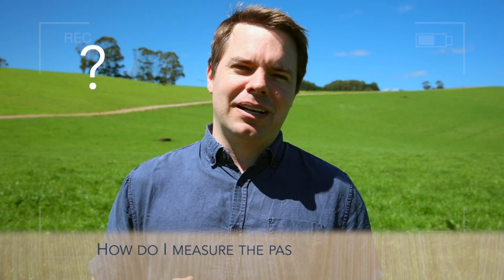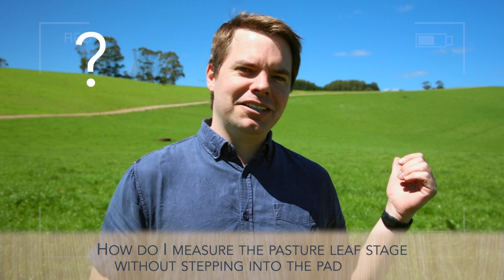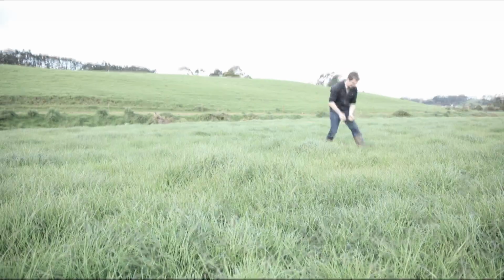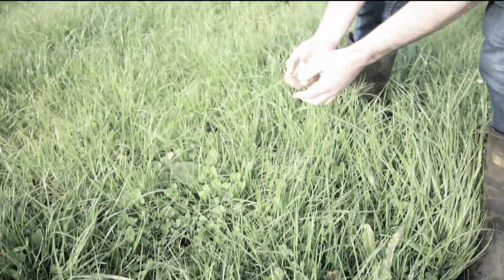How do I measure the pasture leaf stage without stepping into the paddock? I know, right? You've got enough on your plate then to be walking around plucking tillers and being down on your knees and counting leaves.